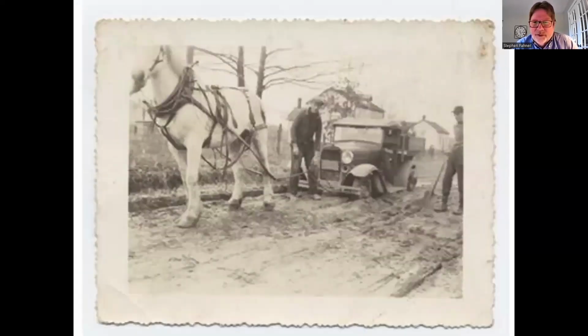And here we have a picture of someone who obviously has a bit of a transportation problem and certainly a problem with roads at the time. So this is a case where the horse is actually pulling the car. Obviously, it's kind of like a Tesla having a generator in the back just in case things don't go the way they should with the batteries.